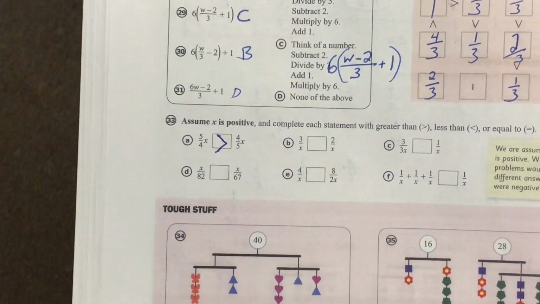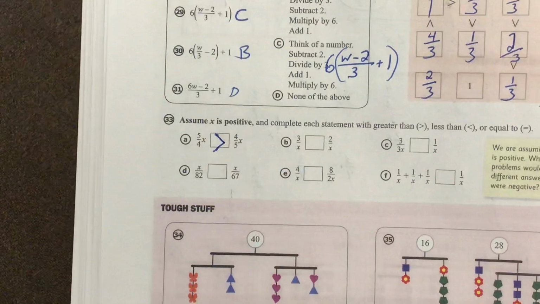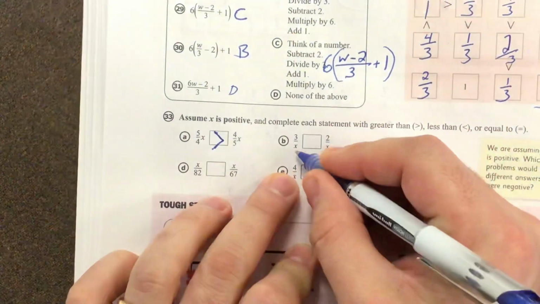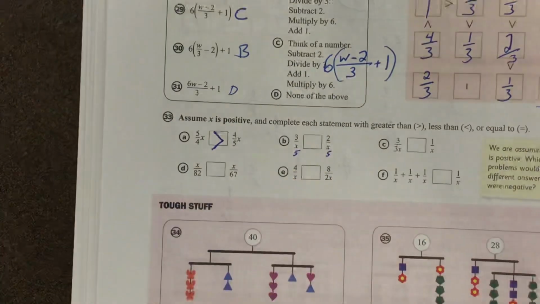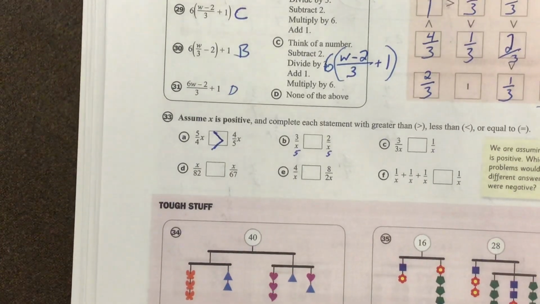3/x or 2/x. Now x can be anything, so we could plug in any number here. Let's say it's 5. So what's bigger, 3/5 or 2/5?